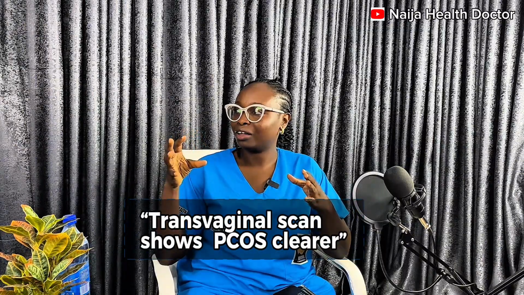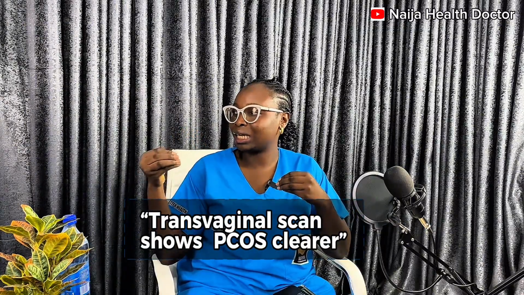You will appreciate transvaginal scan if you want to view PCOS. Yes, it's more clear. And sometimes for early pregnancy, it's more clear. Sometimes at 6 weeks, you might not see a gestational sac for some people, early pregnancy. For pelvic scan, in a transvaginal scan, you will see it. It will be very clear. The measurements will be close to accurate.